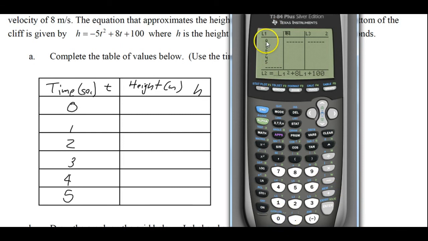Now, when I hit enter, it's going to take the value of L1, substitute into the formula, and fill in the number here, right? So the first one, when time is 0, it'll just be 100. At time 1, and it's a good idea to check at least one of these, to make sure the value comes out. With 1, this will be -5 plus 8, which is 3, plus 100. So I expect to see 103. I'm going to hit enter. We should see 100 and then 103. And we do. So 100, 103, 96.